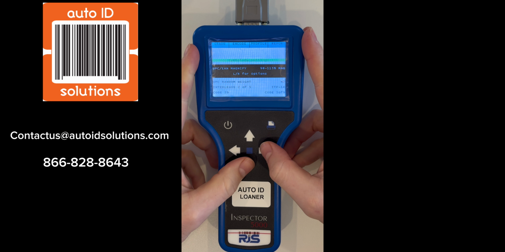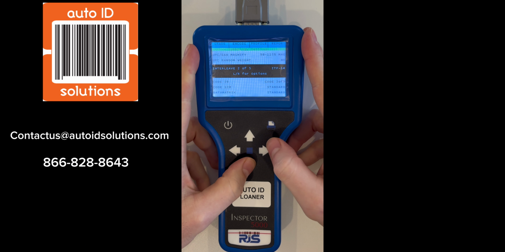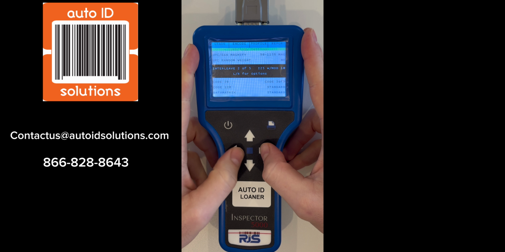Some symbologies have multiple types, and you can change the type by using the left and right arrow keys, as seen here.